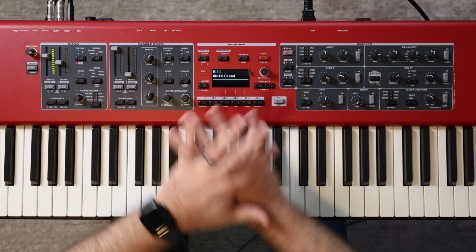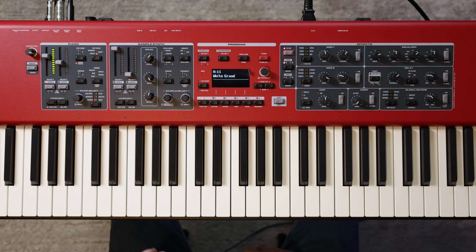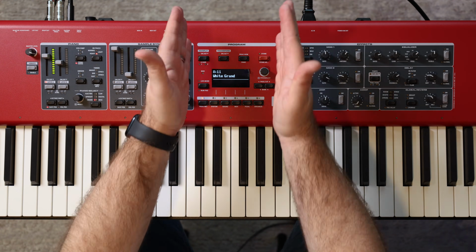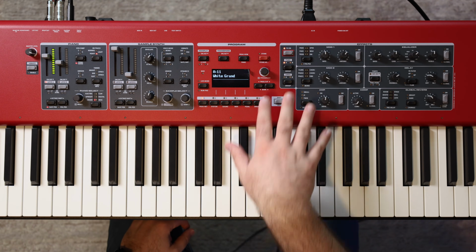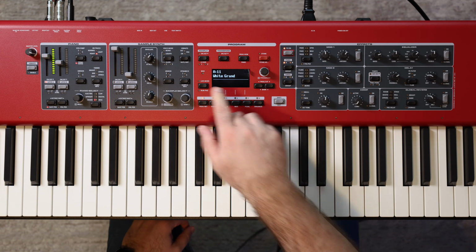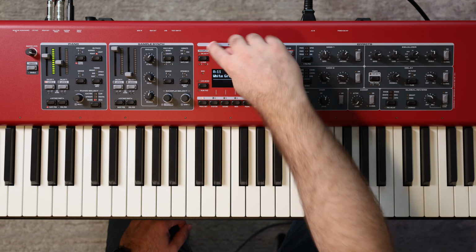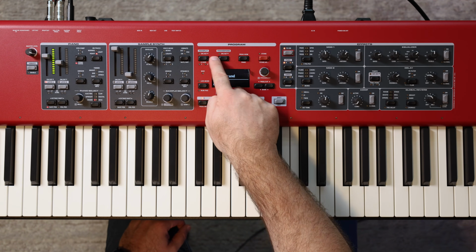My name is Douglas, and today we're going to be talking about splitting sounds on the Nord Piano 6. Let's jump right over here, and just looking at the top panel of the Nord Piano 6, we have a few things going on here. We have our pianos, sample synths, and then in the center here, we have our program functionality. So we have this button here called KB Split, and it's got an on and off indicator. So if we just tap on that button, it turns the keyboard split functionality on or off.